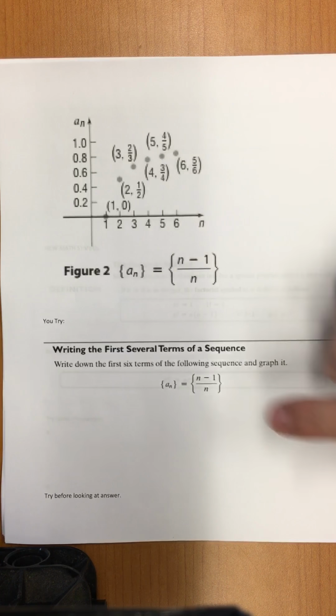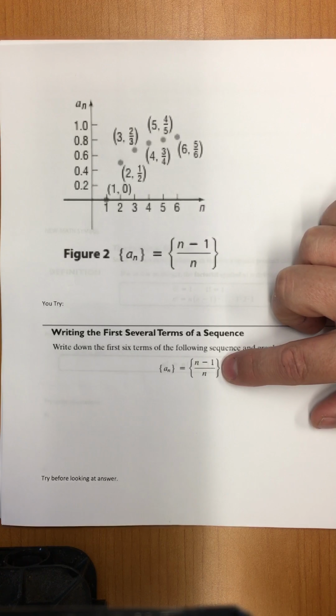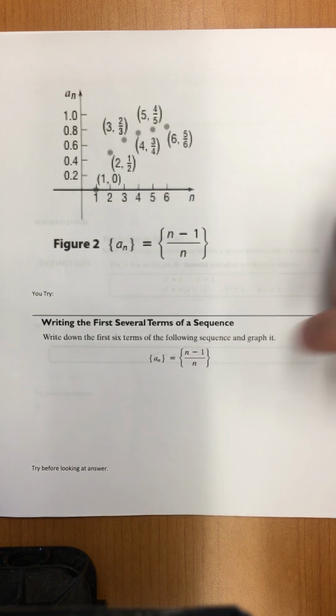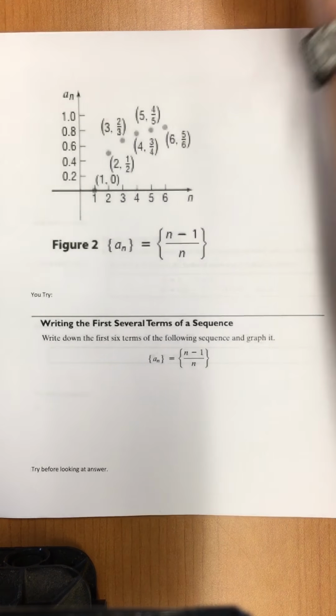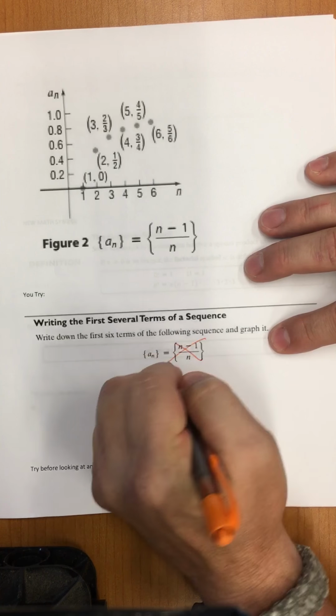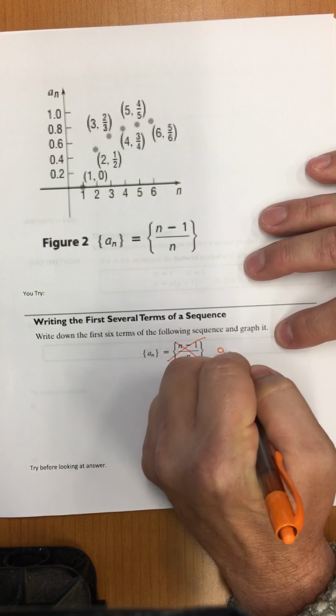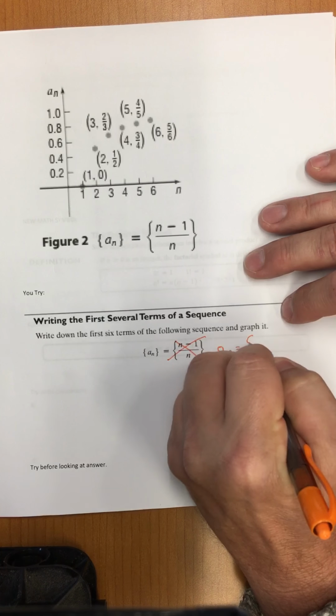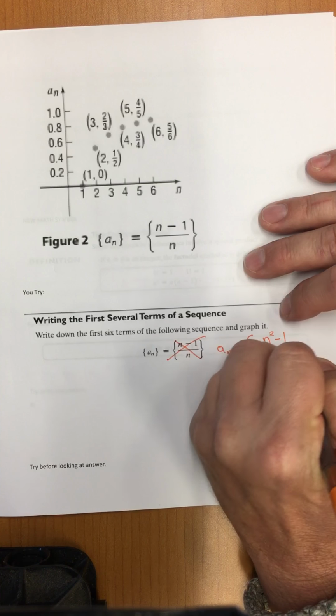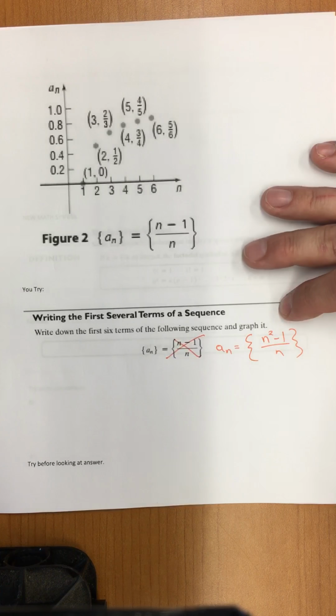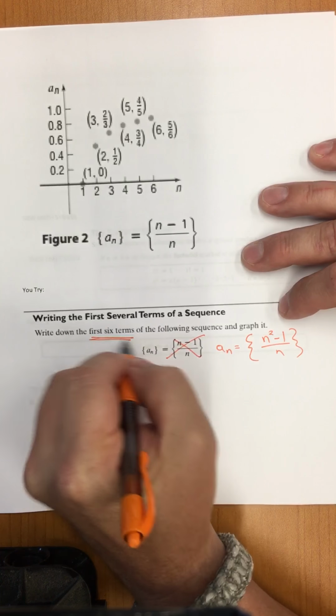So that's that example. Now, I was going to have you try one, but for some reason I gave you the exact same formula. That was kind of silly, right? So I'm going to give you a different formula. So instead of doing this, I would like you to try a sub n equals n squared minus 1 divided by n. All right. So why don't you come up with the first 6 terms?